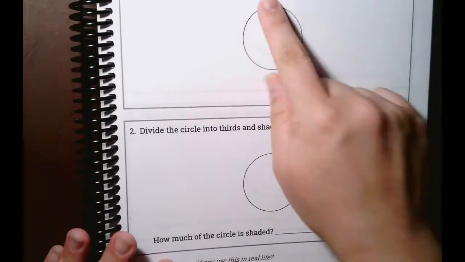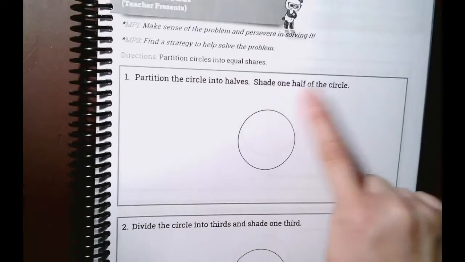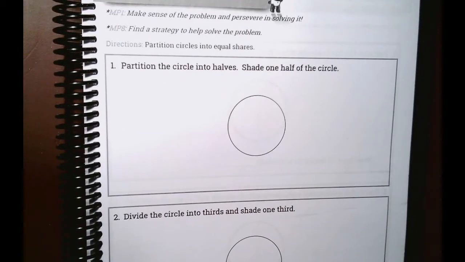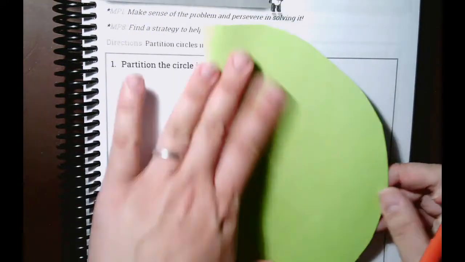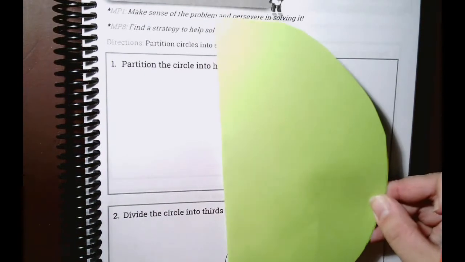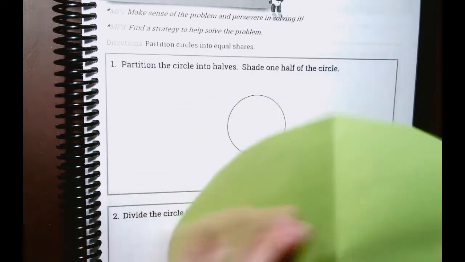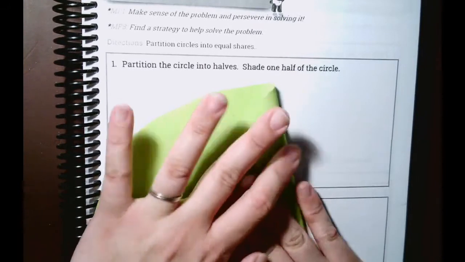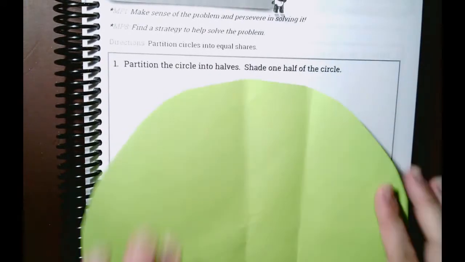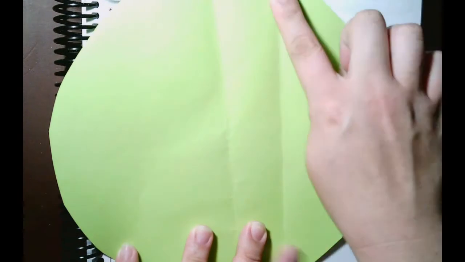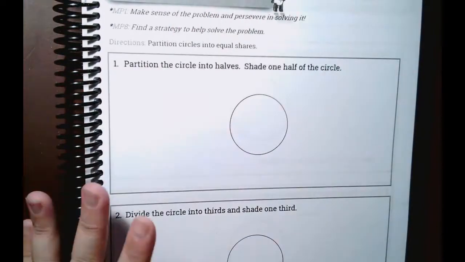Okay? And then shade one half of the circle. So I'm going to take my red marker because it is input time. Now, remember when you take your shape, you cut it right down the middle, and then those are 2 equal pieces. If I draw the line right here instead, is that equal? If this is my line, is that equal, having this and this? No, right? So you need to make sure that it's right in the middle.